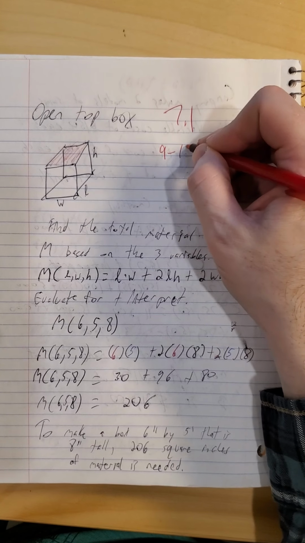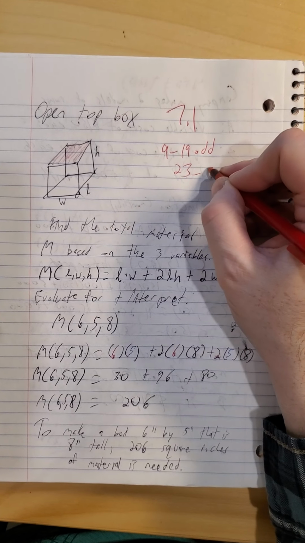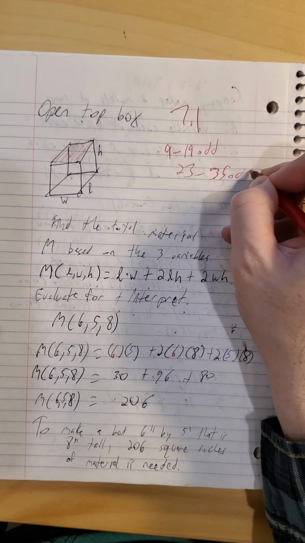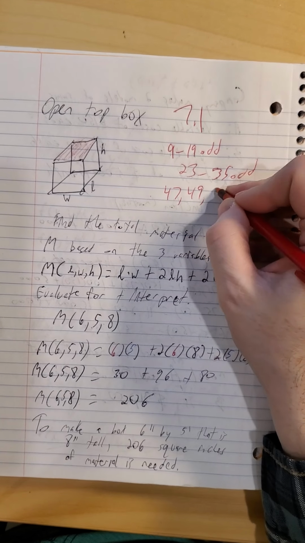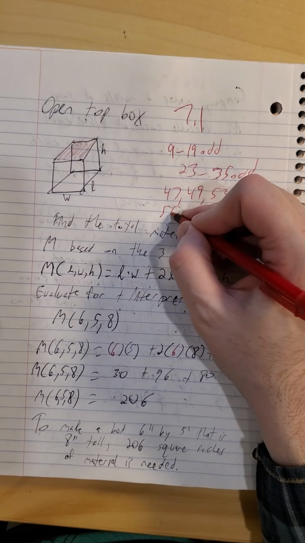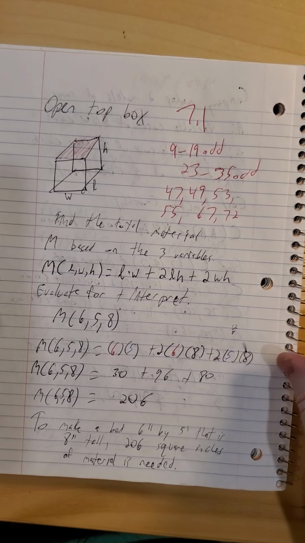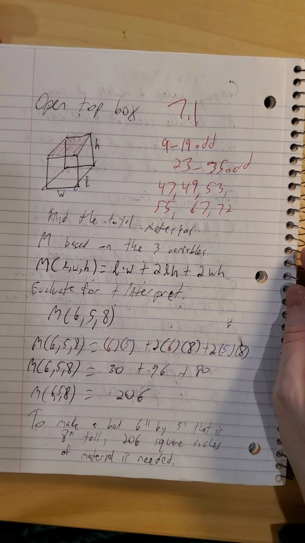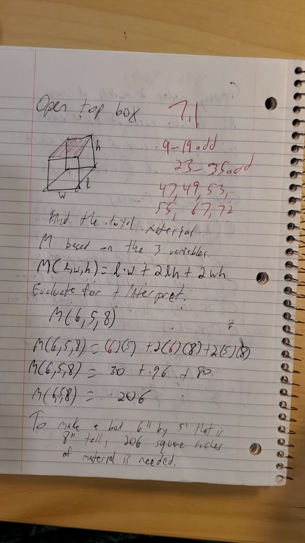Try out 9 through 19 on the odds. 23 to 35 also on the odds. 47, 49, 53, 55, 67, and 72.